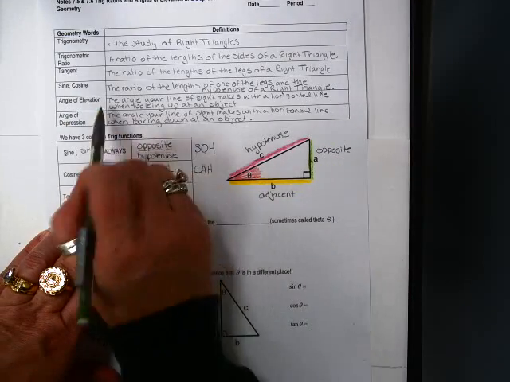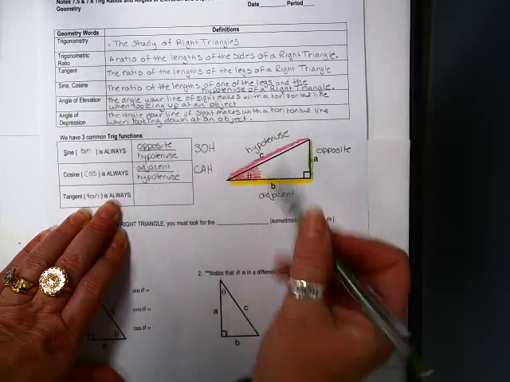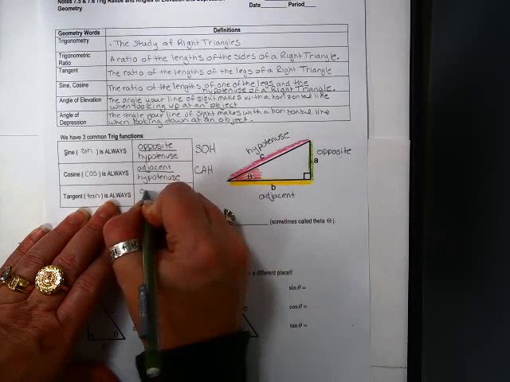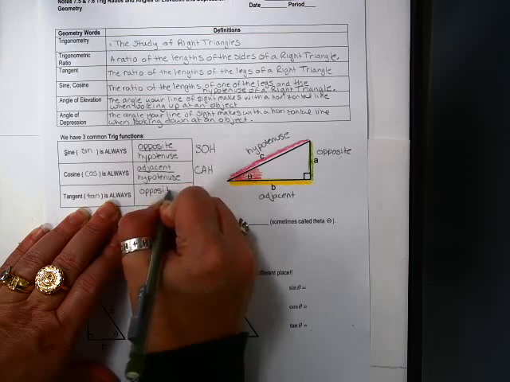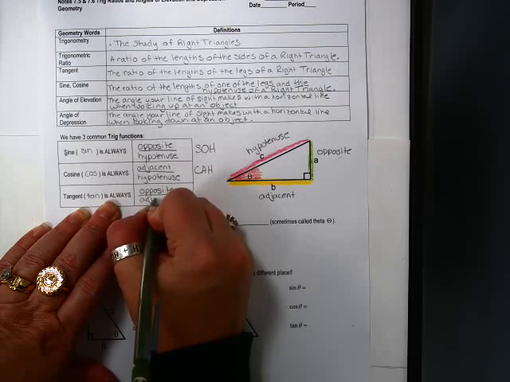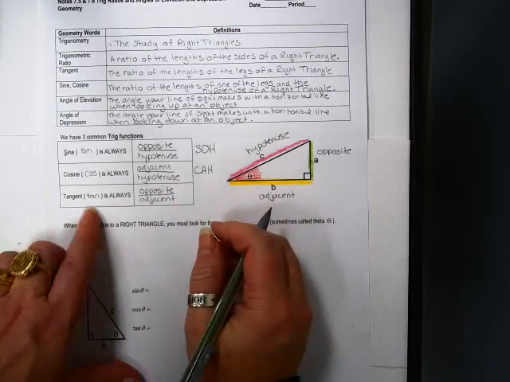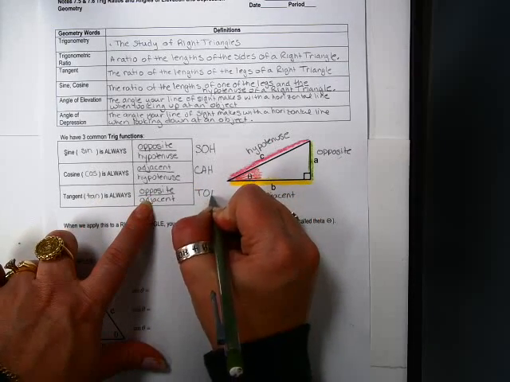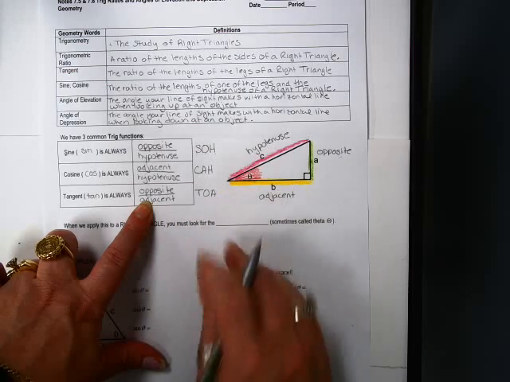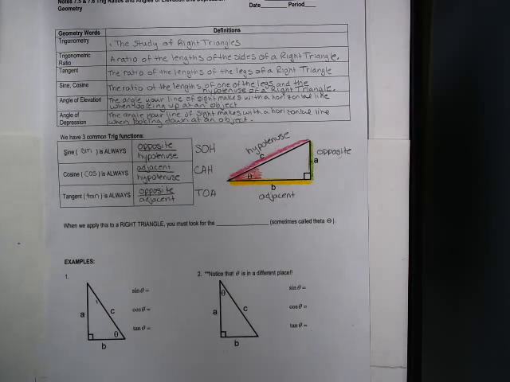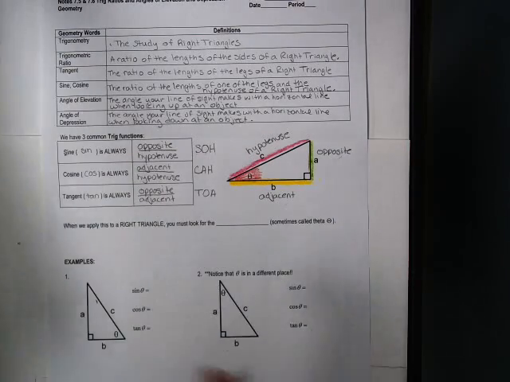The next one, tangent. Remember up here it says the ratio of the lengths of the legs, so it's going to be the two legs, the opposite and adjacent. So here we're going to put opposite, and it will always be the opposite on top and adjacent on bottom. So here we're going to use T for tangent, O for opposite, A for adjacent. TOA. And to help you remember this, SOHCAHTOA, whenever you think of trig functions, I want you to remember SOHCAHTOA.